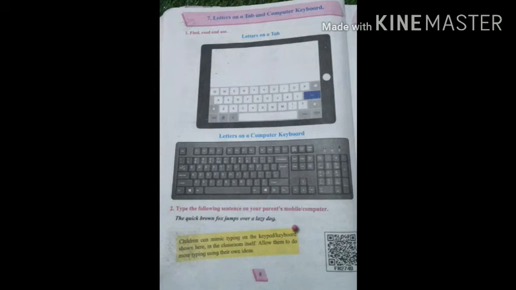I hope you will have fun with the help of these activities. I know you like to operate your parents' mobile phone, or if you have a computer, you are always ready to use the computer also. You can type all the things on your mobile phone. You can type your questions and answers, words, and sentences which you have made.